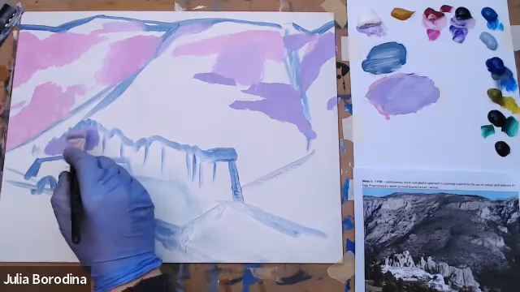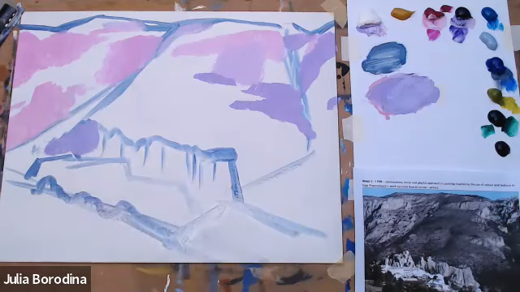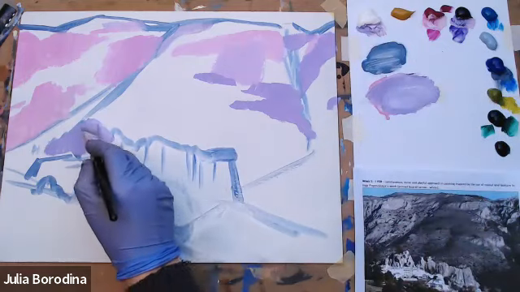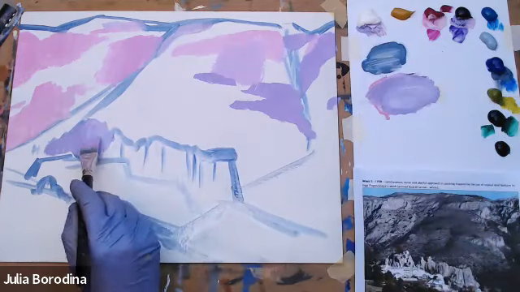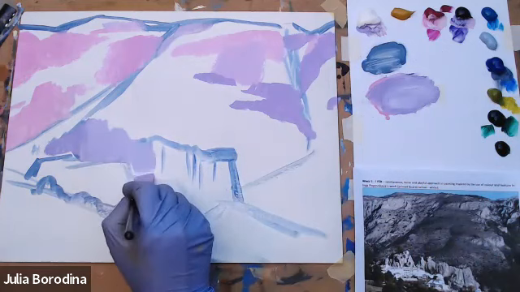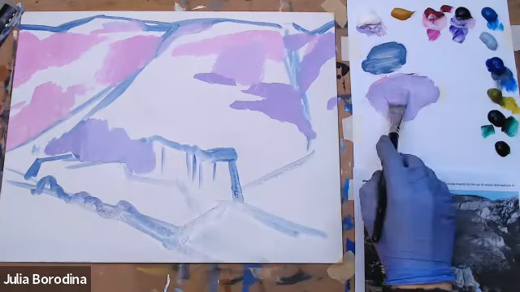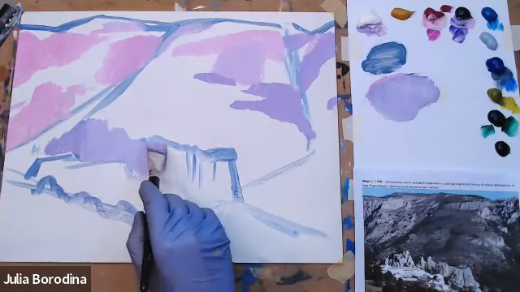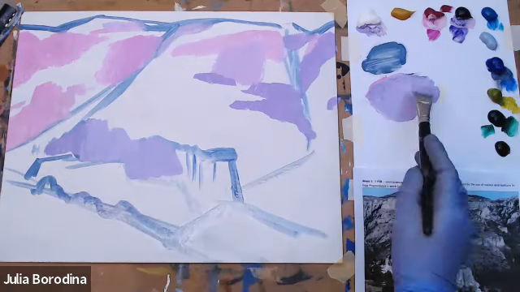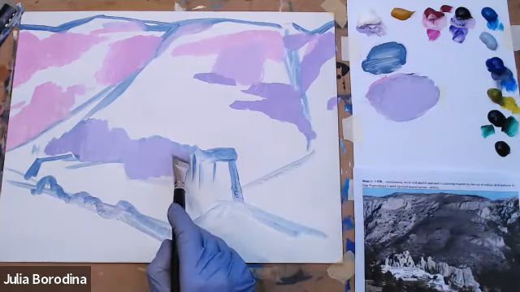So all that rock here, I'm going to block in with some violet, with white. So it's soft paint. In places it's a little bit more runny and a little bit transparent, but most importantly, as long as it's a flat layer.